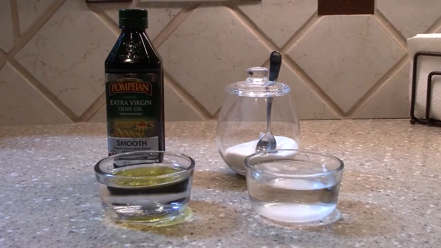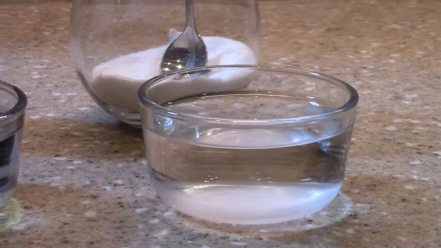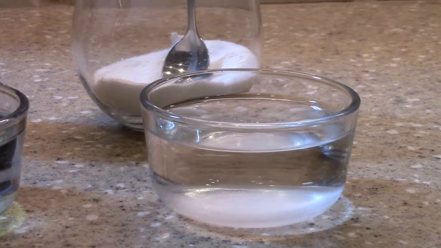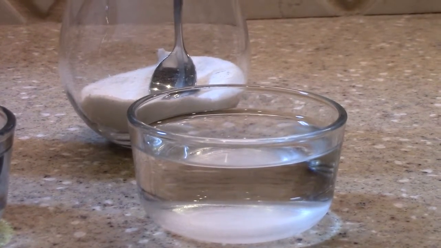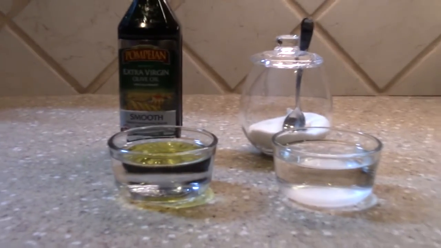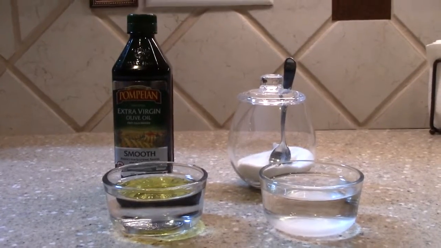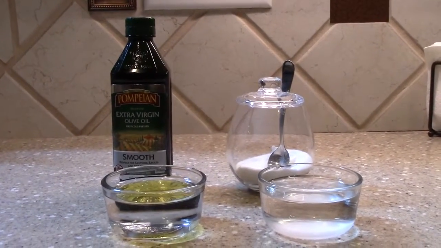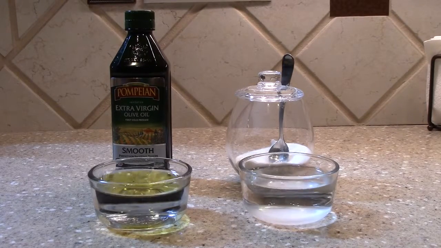So, the sugar does seem to be at the bottom of the water. I can't actually see it floating at the top. It's just very, very small. So, I have a feeling that my hypothesis was right. Oil is lighter than water.